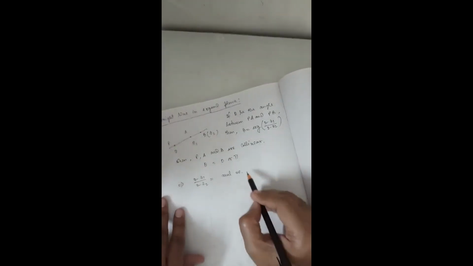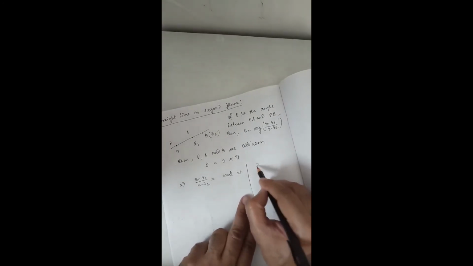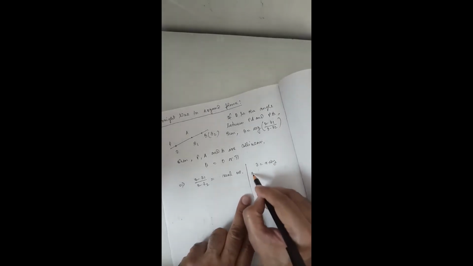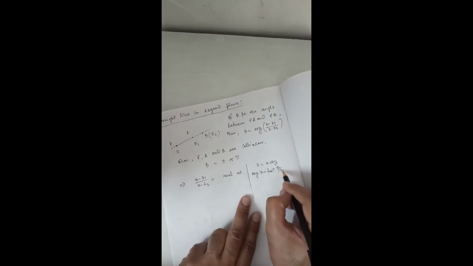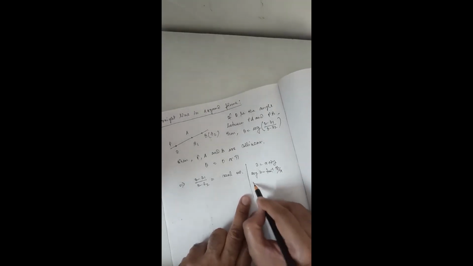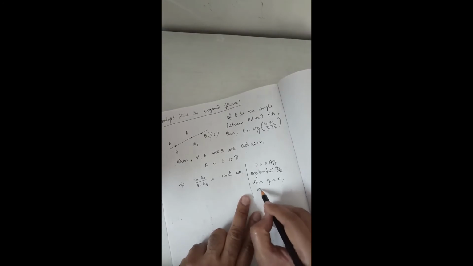Why? Because, see, consider a complex number z which is x plus iy. Now, argument of z equals tan inverse of y by x. When y equals 0, argument of z equals 0.